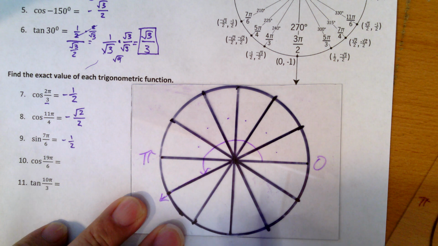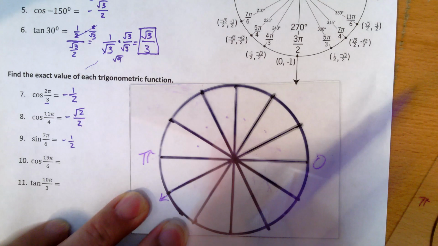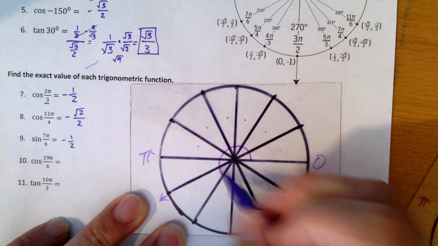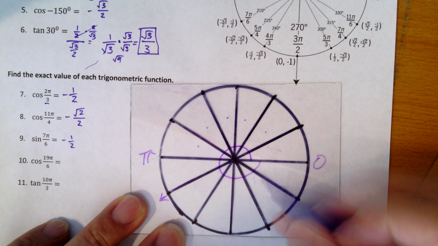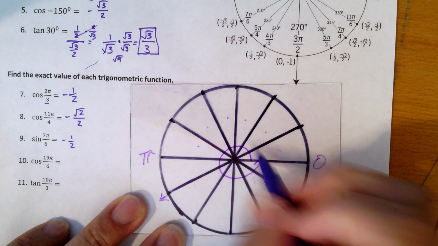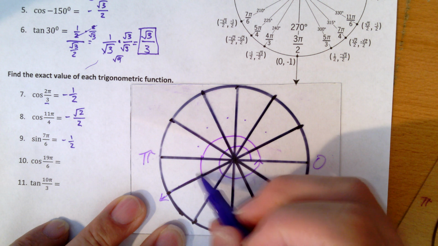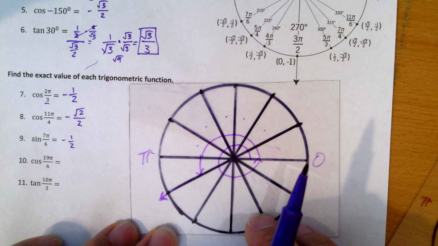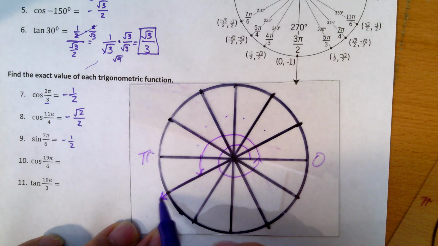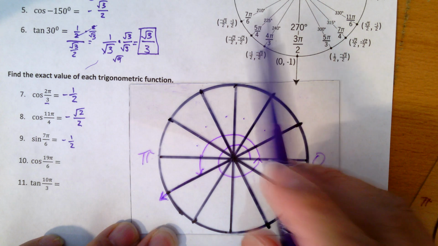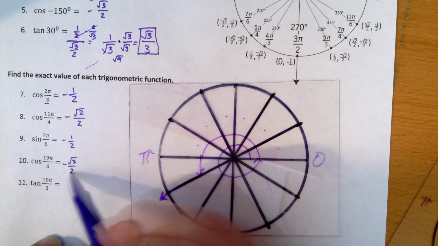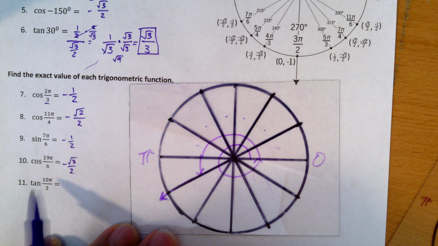Cosine of 19 pi over 6. I'm already here at pi over 6, so I need to find 19 pi over 6 slices. So I know that one full circle is going to give me 12 slices. I need 19. 12 and 6 more is 18, 19. So I'm back in this position again at 210 degrees. But this time I'm looking for cosine of 19 pi over 6. The cosine value here would be the x value at 210 degrees. The x value would be negative radical 3 over 2.